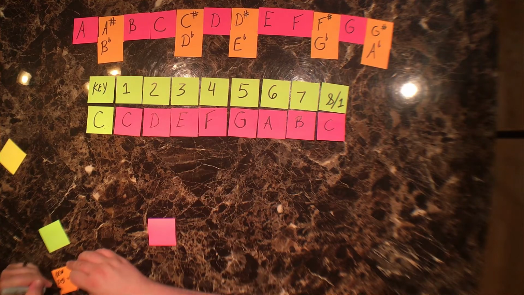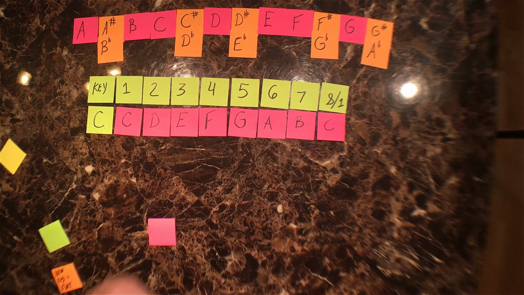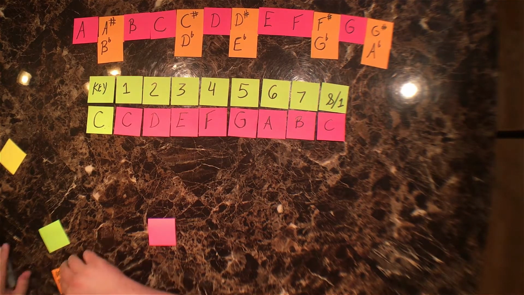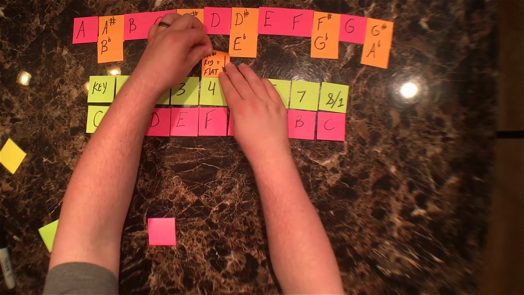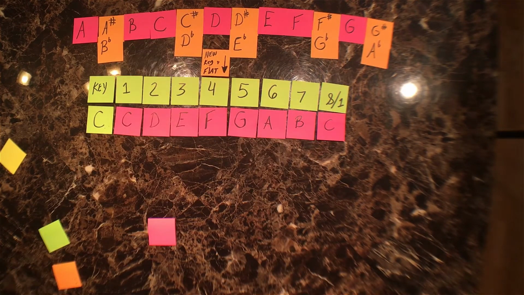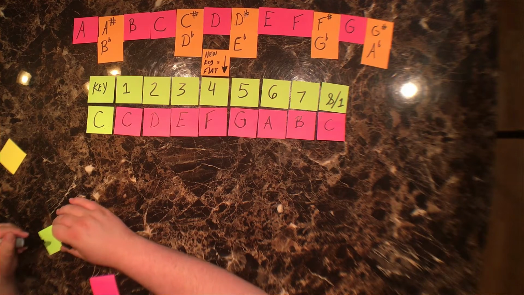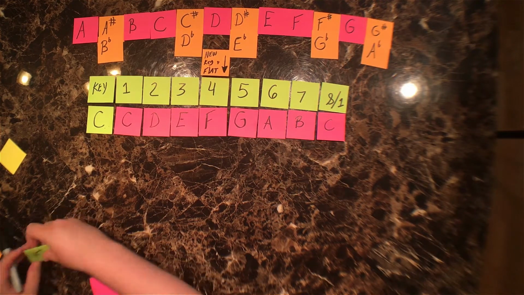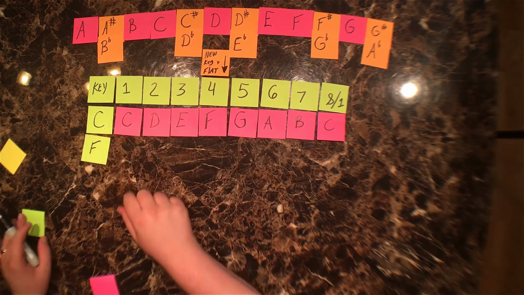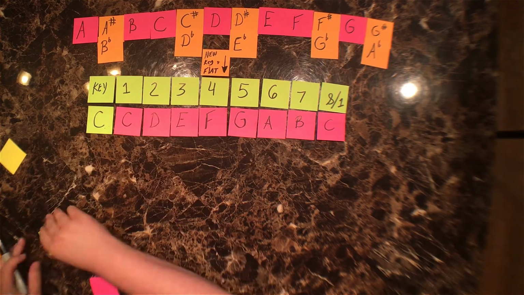Here's the shortcut we're going to follow. When we're talking about flats, we're very interested in what happens in the 4th spot of our keys. The 4th spot of our previous key tells us what our new key is. And the 4th spot of our current key tells us where the new flat is gained.